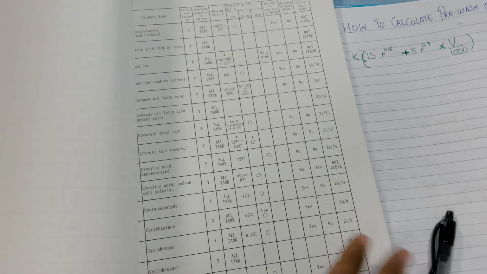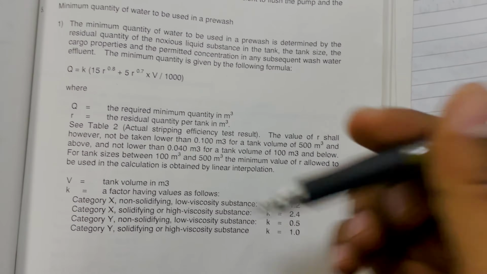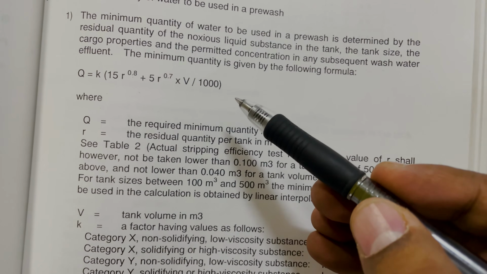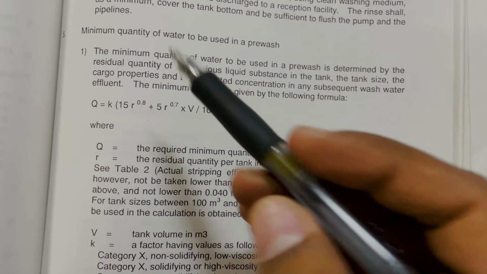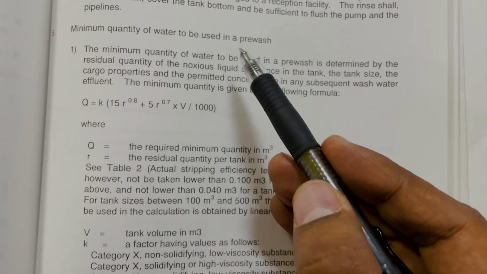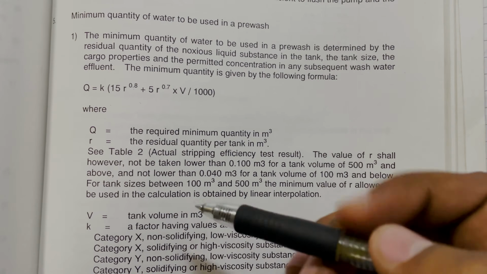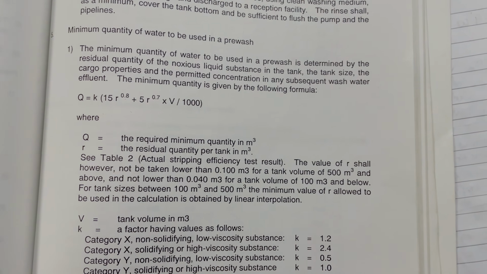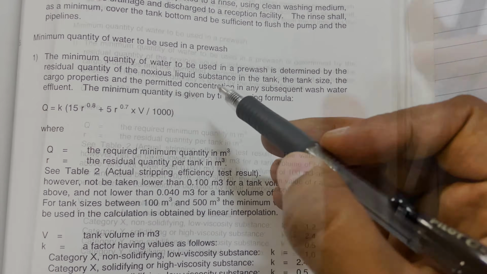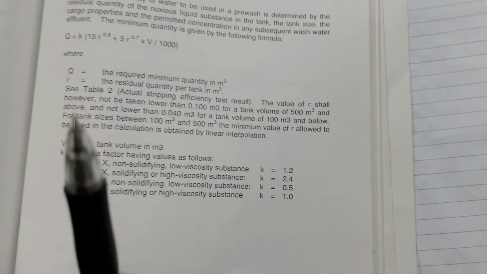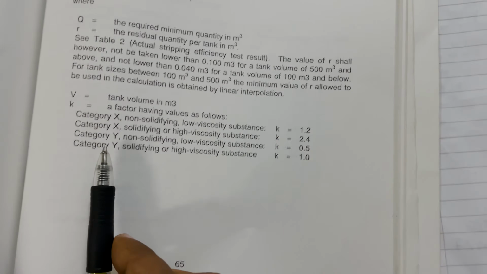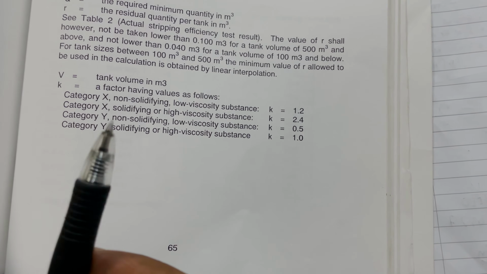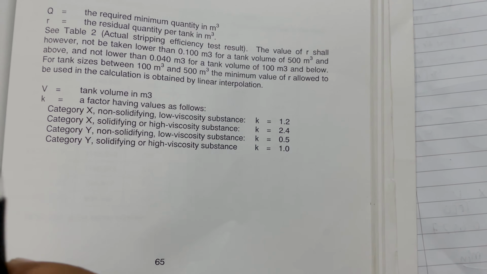Now after this, if we turn our pages, we'll come to this page, and on this page you can see they have listed a formula. If we put the right values in this formula, then we can find out the minimum quantity of water which will be used in pre-wash, and that is the quantity of water that will be generated in the pre-wash. So either you can do that, or if you want a simplified version, you can just come down over here, and by reading the definitions you can make out which category your cargo falls in.